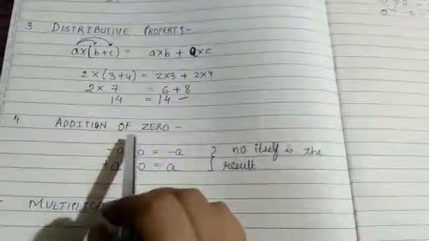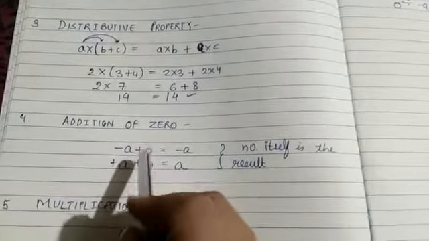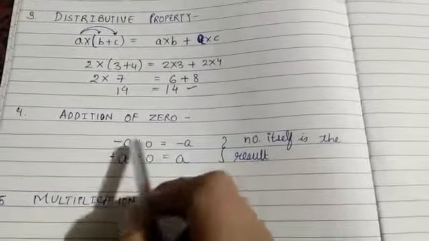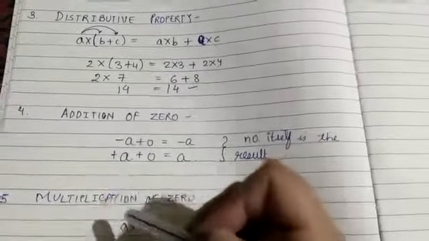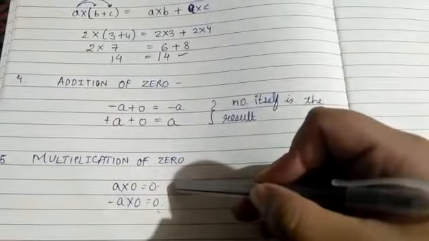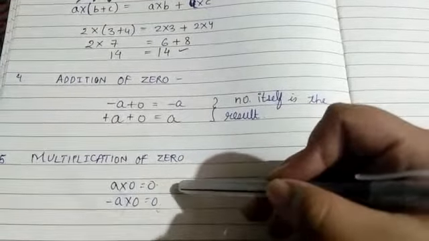And there is a property named addition of 0. If we add 0 to any number, we will get the number itself, whether it is a negative number or a positive number. And then multiplication of 0. If we multiply 0 with any number, the result we get is 0 itself, right?